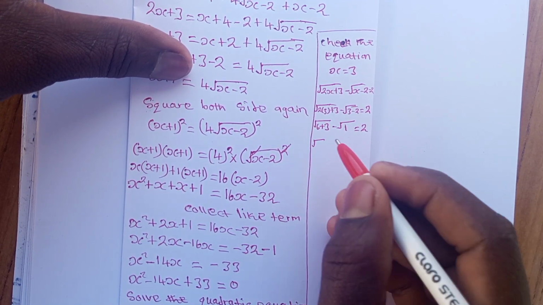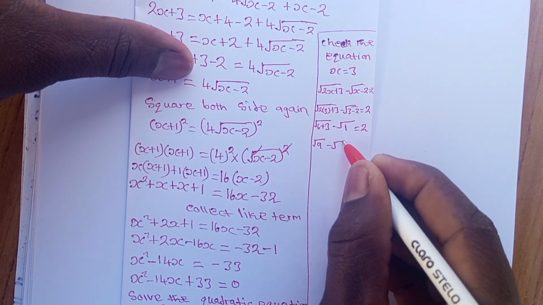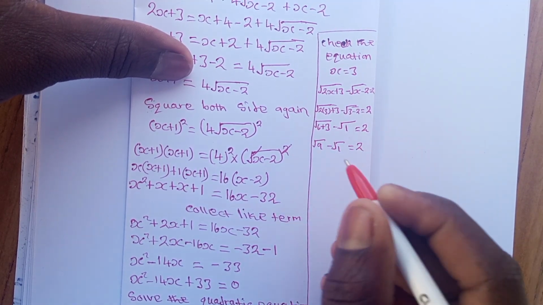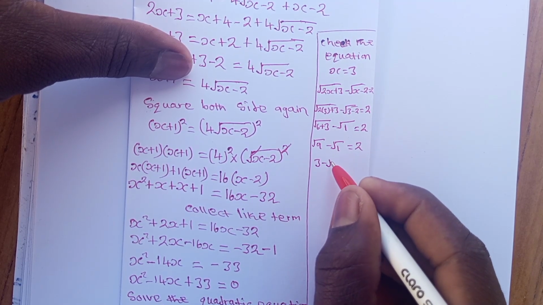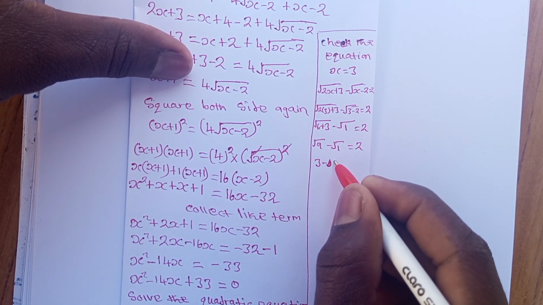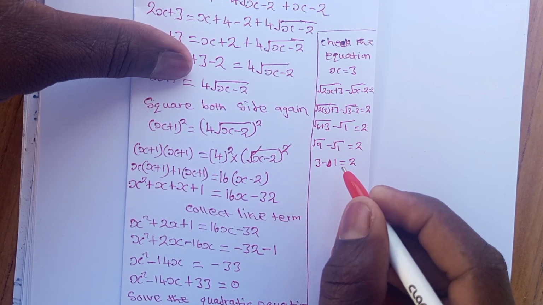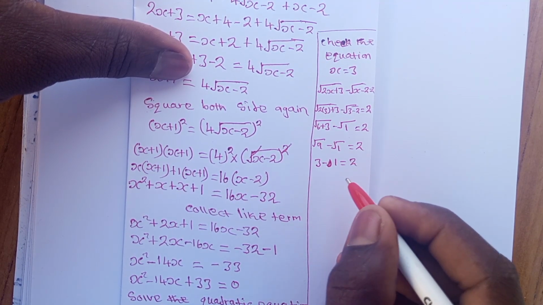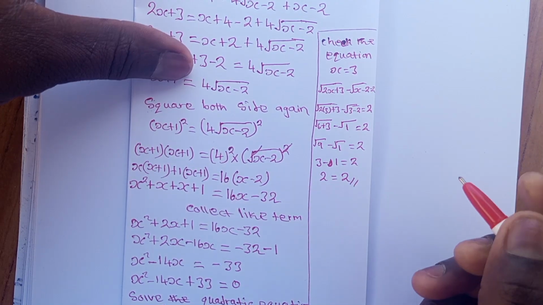We say 6 plus 3 is 9 minus root 1 equals to 2. So square root of 9 is 3 minus square root of 1 is 1 equals to 2. So 3 minus 1 we are going to have 2 equals to 2. So we have checked the first one.